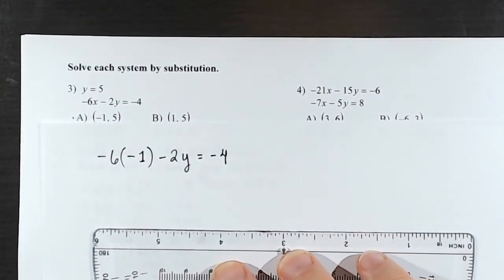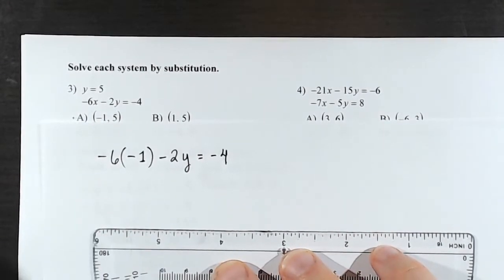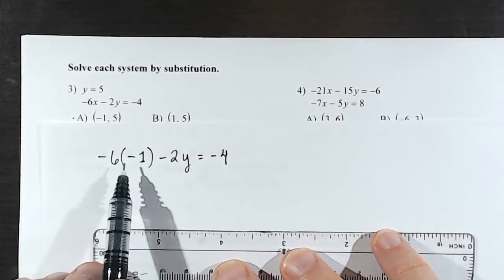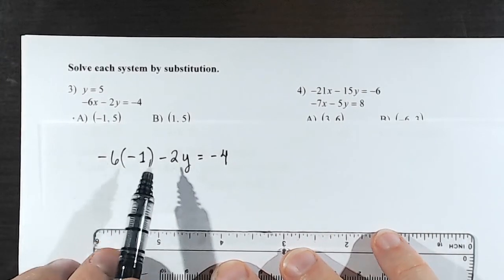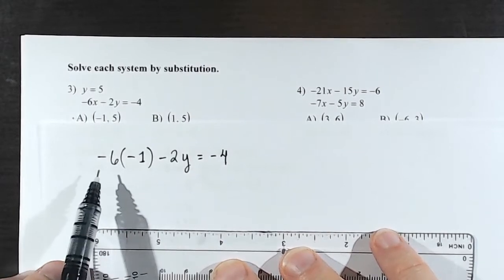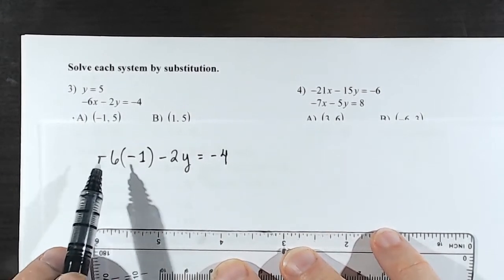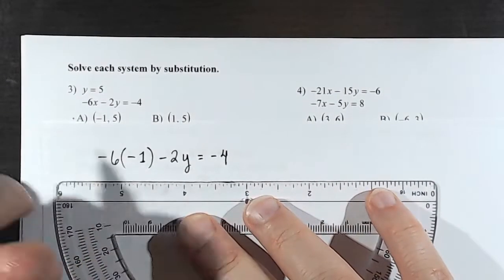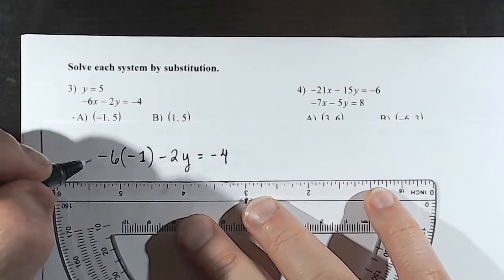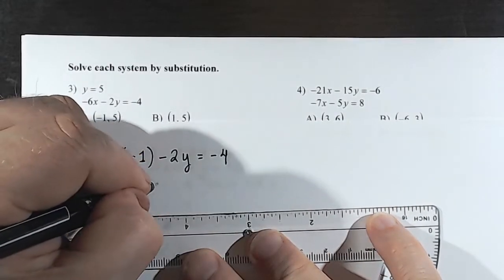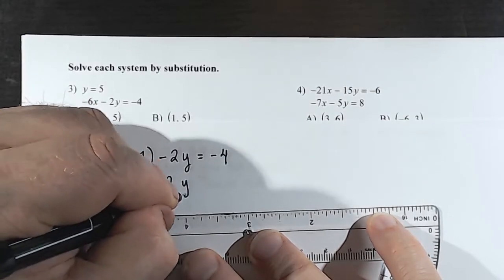Okay, so now I want to solve for y. But now I've got to do this in pieces, right? First, I've got to remove the apple skin by getting rid of this nonsense right here. But I can't even get to the apple skin because there's a wrapper around the apple. Okay, I've got to multiply here -6 times -1. Well, a negative by a negative is a positive, so -6 times -1 is just +6. So let's bring down this -2y here. We can only do one step at a time.